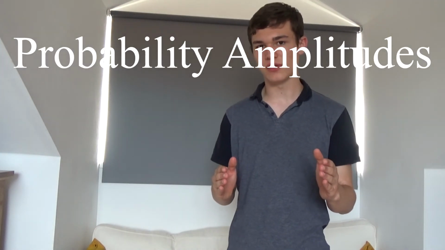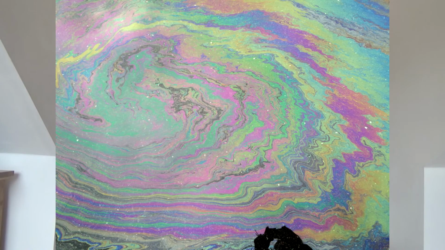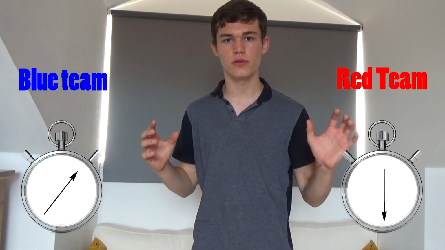Now, the technical name for these arrows is probability amplitudes, and what we're doing here is computing the probability amplitude for an event. Let's finish with one more example. When a car leaks oil on a puddle, you see this rainbow of colours. How does that work? There's just one extra rule here, which is that blue photons have a faster stopwatch than red photons. That's the only difference that we can see between the photons in quantum electrodynamics. Just the speed of the stopwatch.